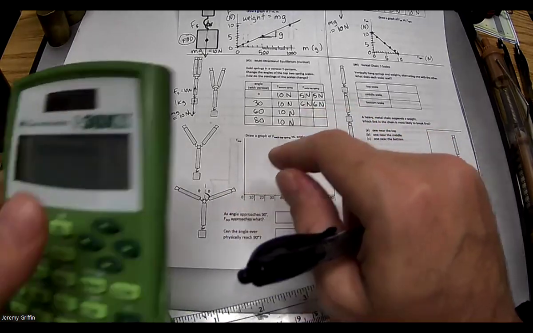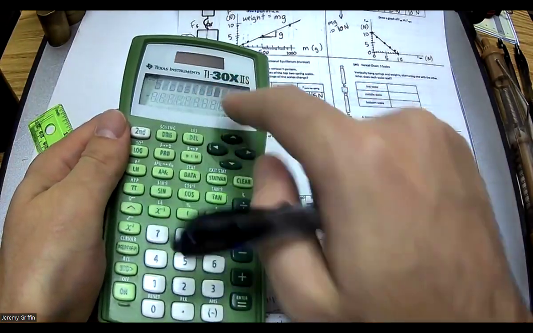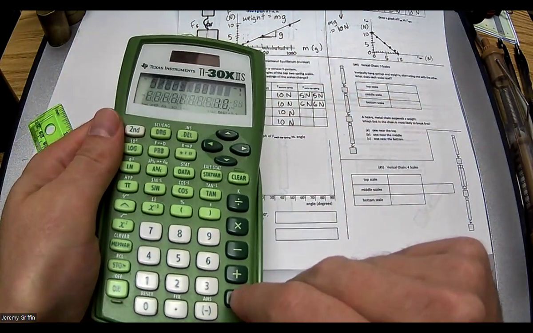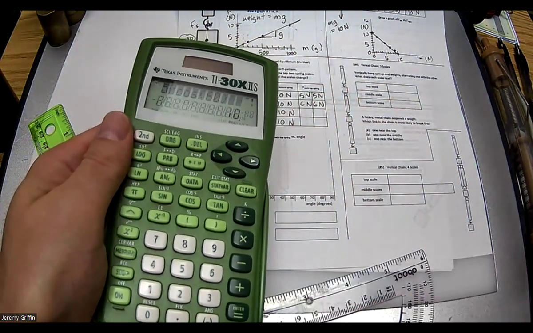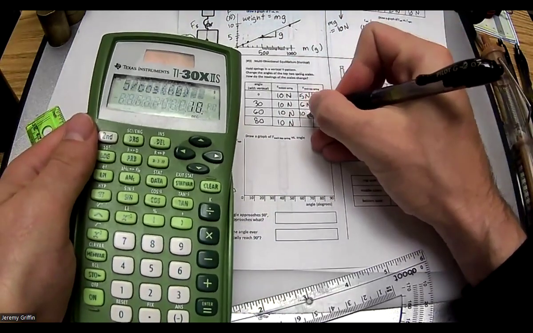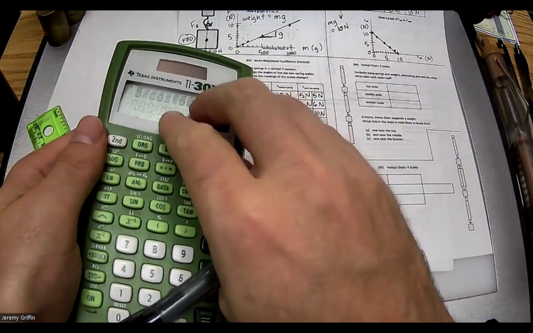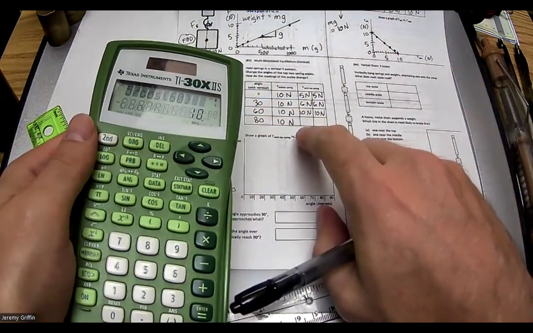Let's see if I'm right. 5 newtons divided by cosine of 60 degrees is, look at that, 10.00000. It's 10 exactly on the nose. 10 newtons there, 10 newtons there. I still haven't explained where this equation comes from, but hang tight. You guys will see it in a few minutes.